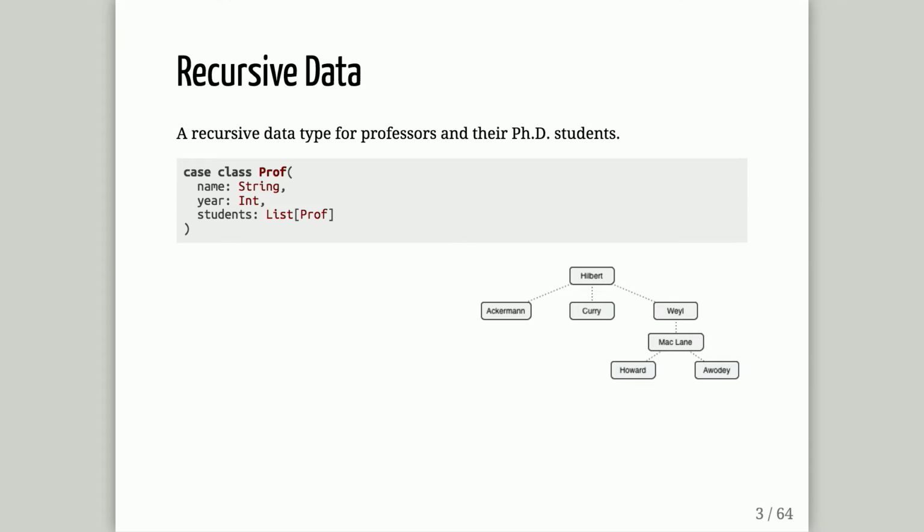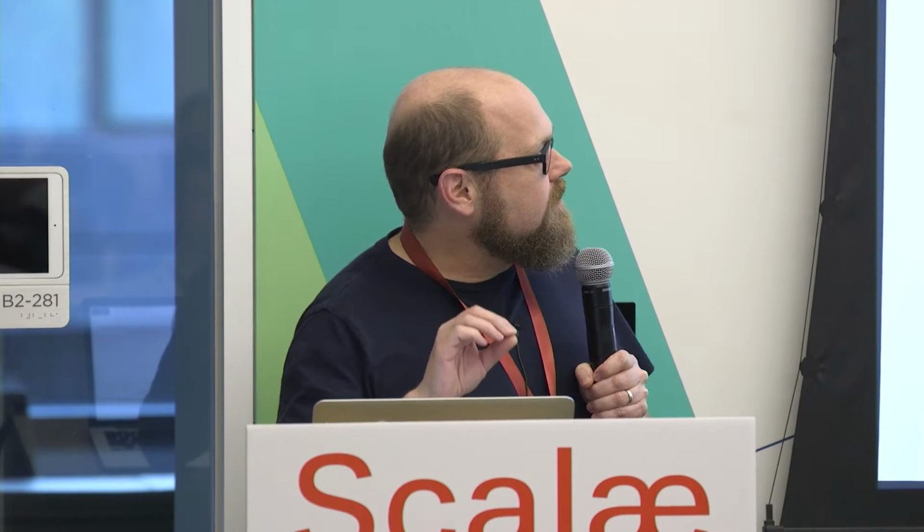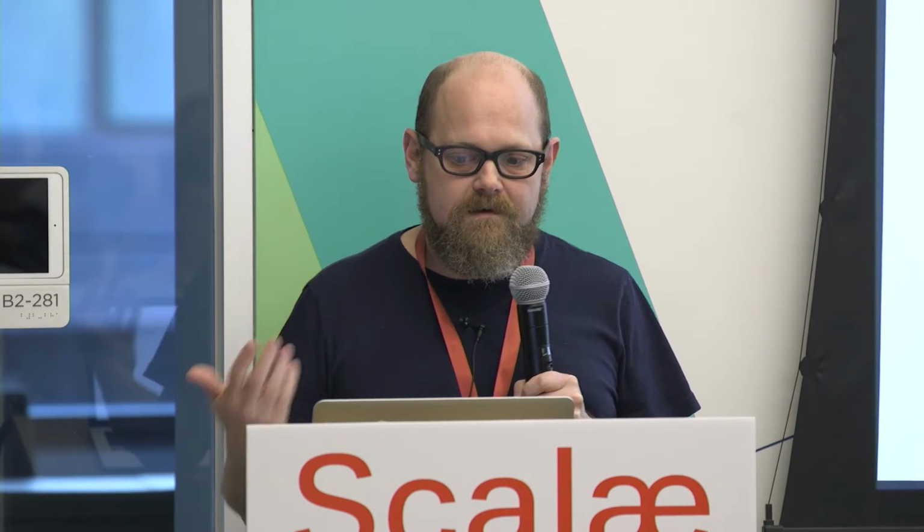So the example that I want to work through is taking a structure like this and trying to map it to a relational database in a natural way and then read it back. And we'll use that example to develop some ideas.